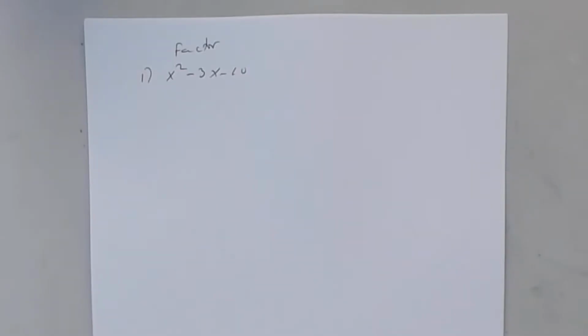Okay, so we have x squared minus 3x minus 10. Now, we did this a while back, so this is not new. In fact, you could still do this with trial and error. It's very easy to do by trial and error. But I want to review the way we did it at the beginning.